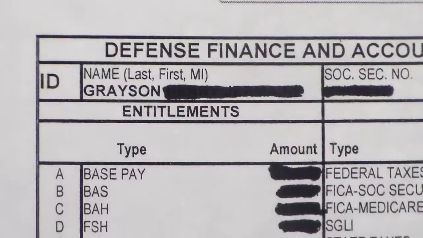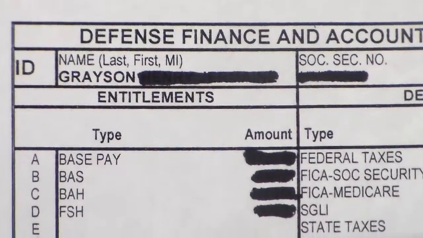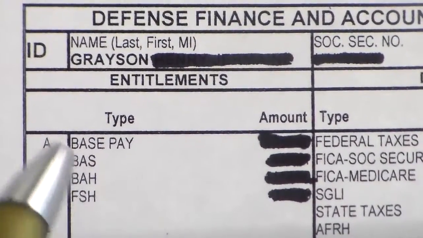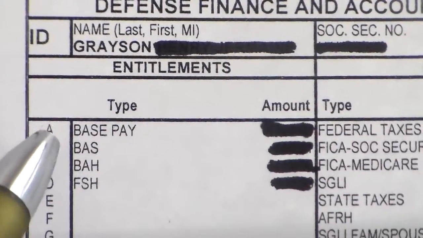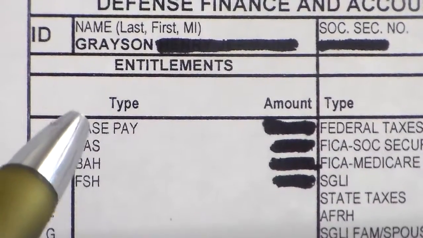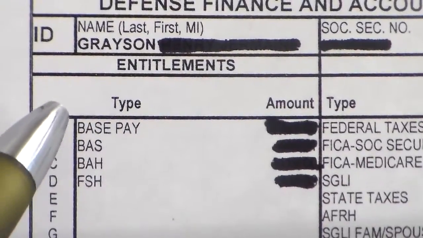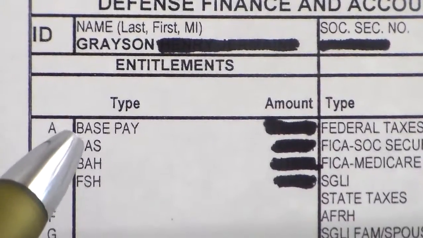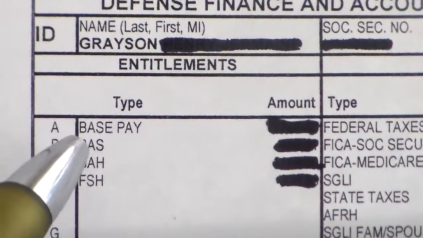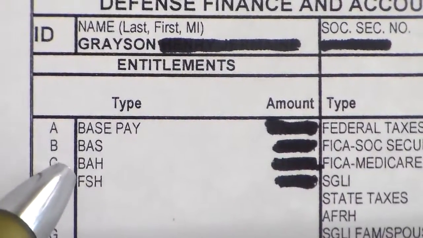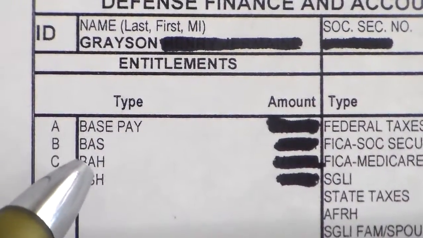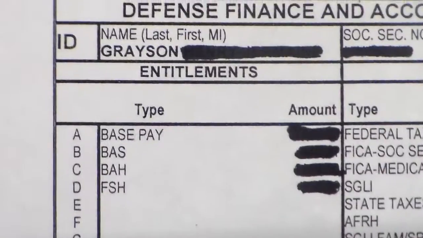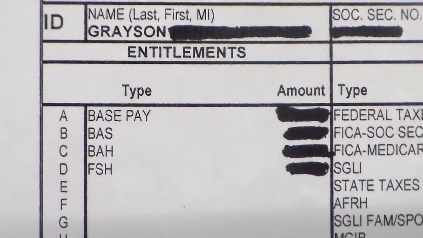And the next section is the entitlement section, which will show the soldier's income. What you will see in that section is the base pay, which is the type of pay that the soldier is receiving, and it's dependent on his rank, and it is taxable. The BAS is the basic allowance for subsistence, basically food, and it's non-taxable. The BAH is the housing allowance, and it is non-taxable. And any other pay that the soldier is receiving at that time will be in the entitlement section.